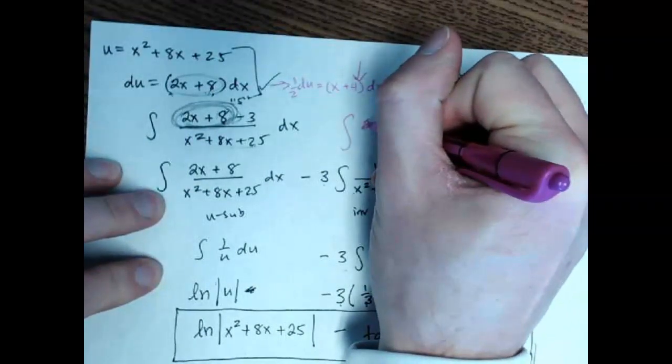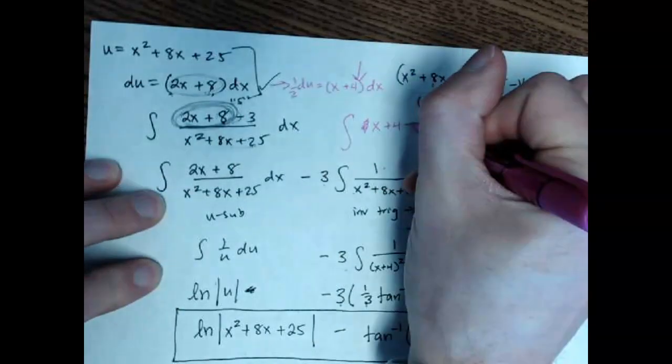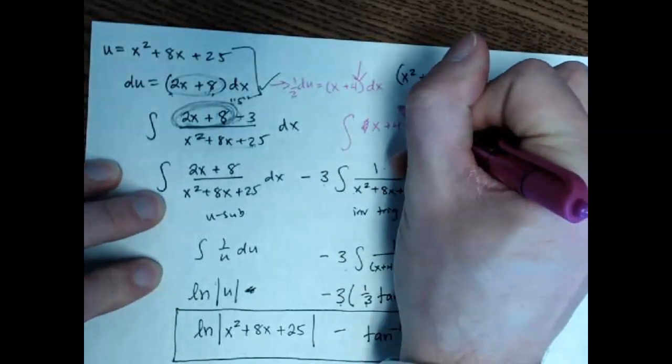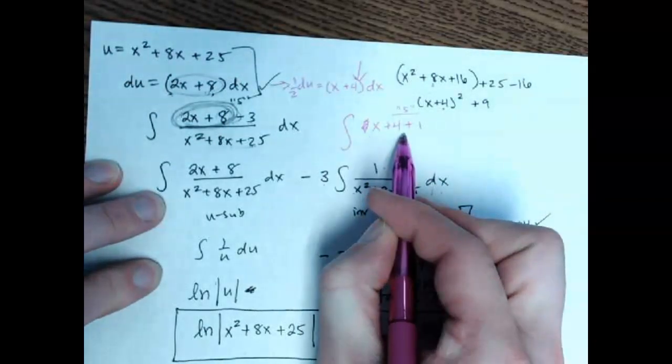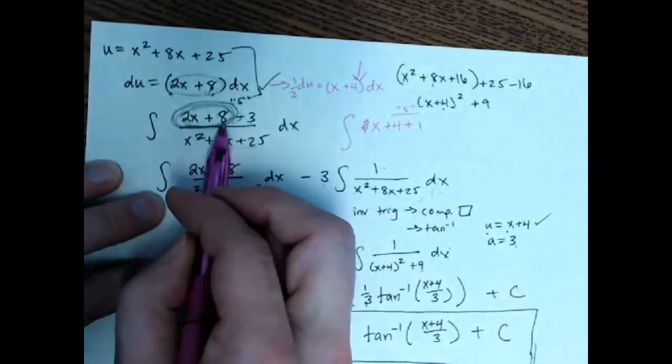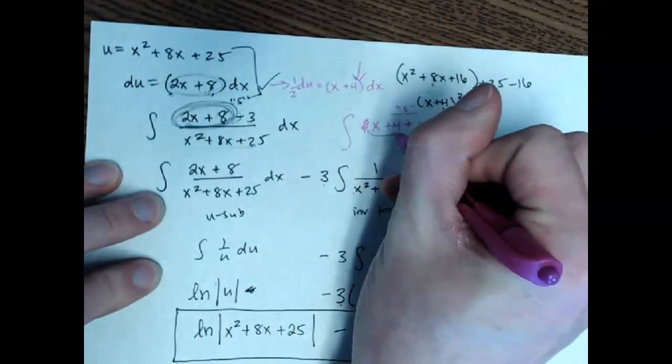I would have had just the 1x plus 4. Now I started with 5, so then I would need plus 4 plus 1. Remember, all of that right there is your 5. All of that is your 5. But if I had the 1x, I wouldn't split it up to have a 2x plus 8. If I only had the 1x, I wouldn't want plus 8. I would only want the x plus 4.